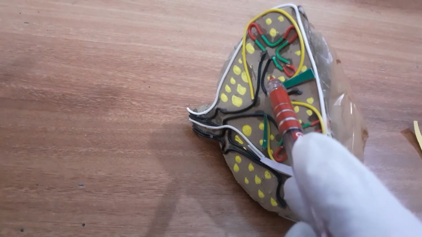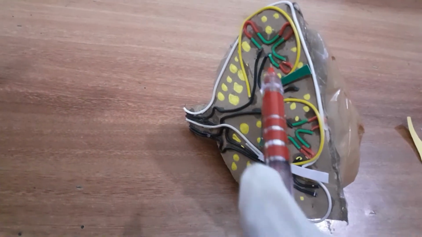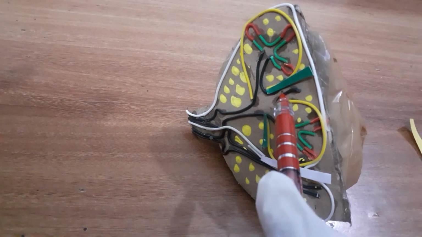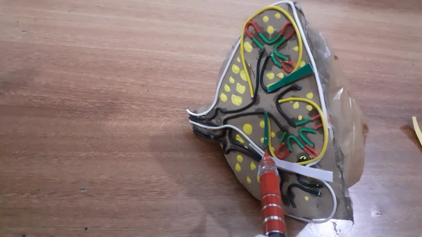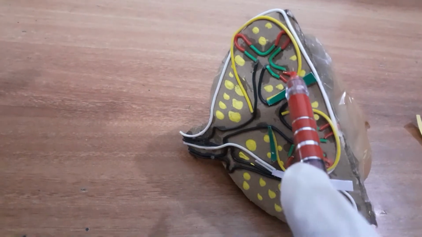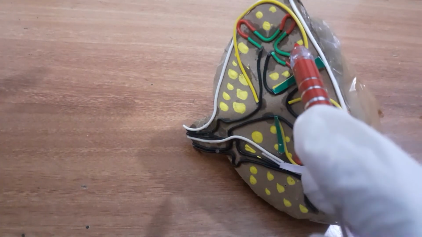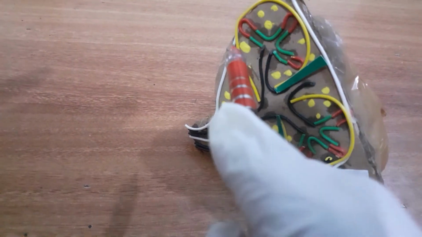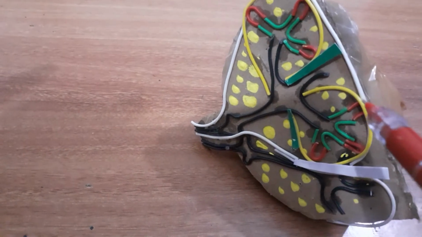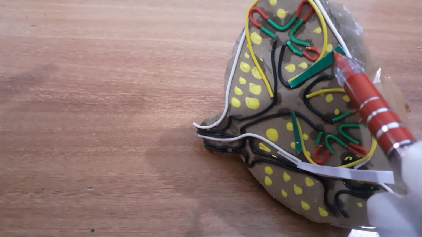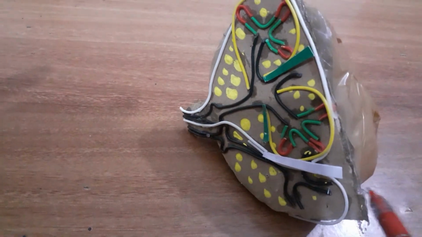And this is the adipose tissue. This is the terminal duct. This is interlobular septa. This is interlobar septa. Both are dense connective tissue. And inside the lobule, this is the loose connective tissue. Loose connective tissue contains fibroblast, lymphocyte, and plasma cell, which secrete the IgA, whereas this contains adipose tissue and the dense connective tissue. Okay.